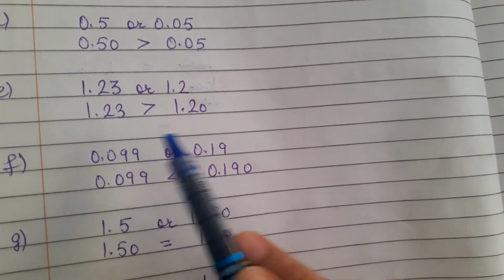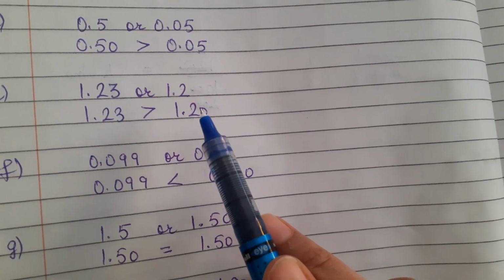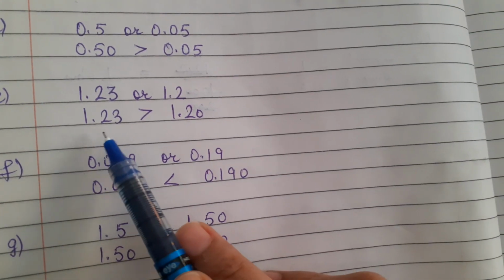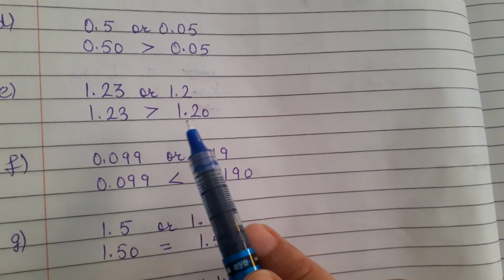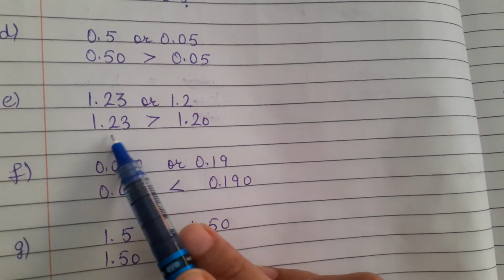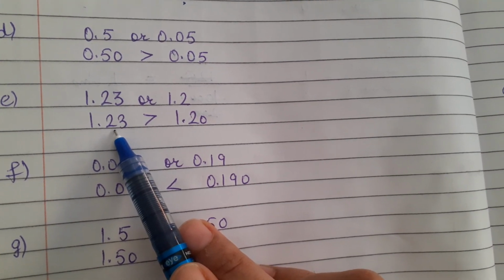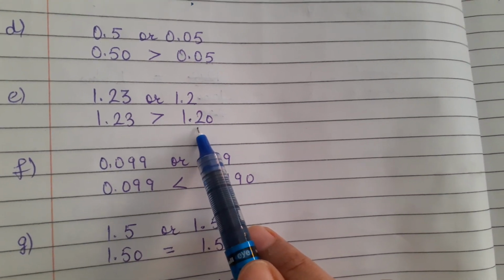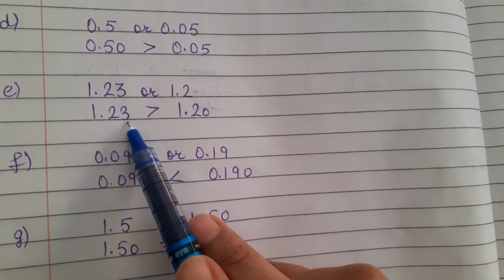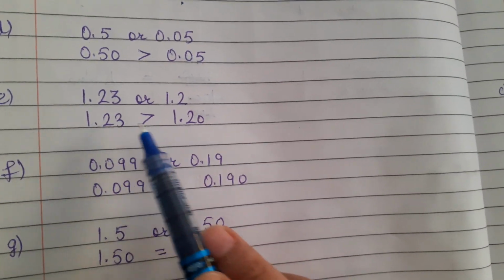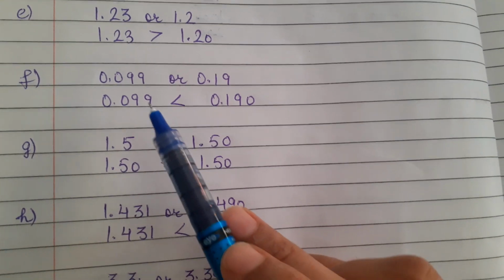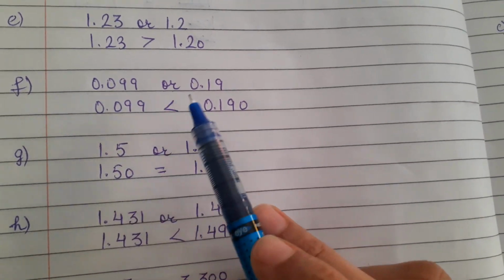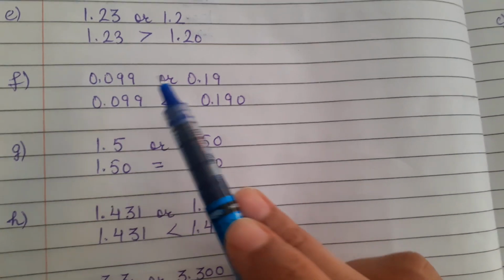1.23, 1.2. First of all you have to convert into like decimals. I have put 0 here. Now in the decimal part of both we have 2 digits. Now compare the whole part, 1, 1. Same. Next we go to the next place, 10th place, 2, 2. This is also same. Next we go to the 100th place, 3, 0. So 3 is greater. So this 1.23 is greater than 1.20.